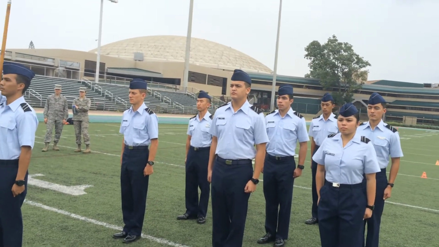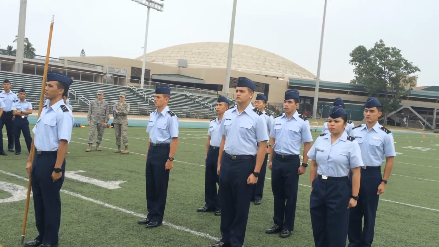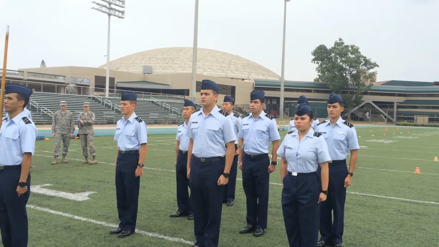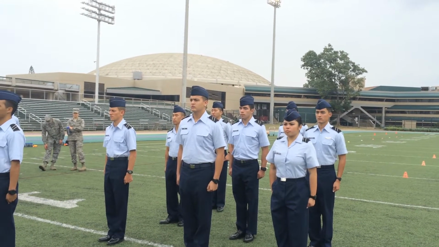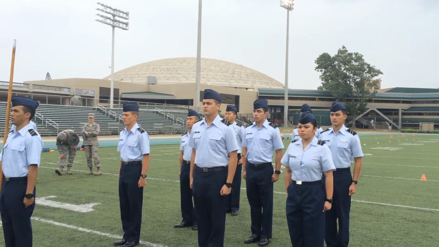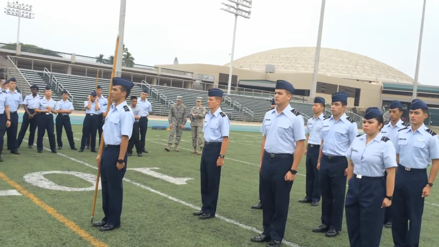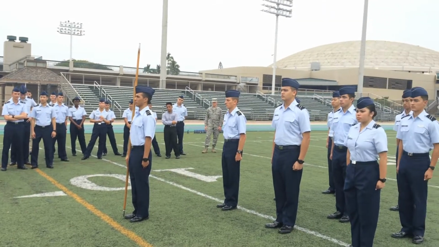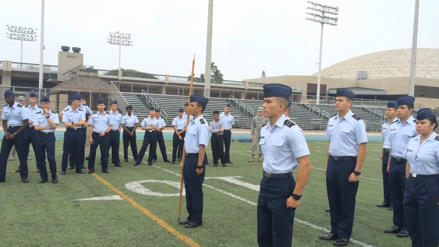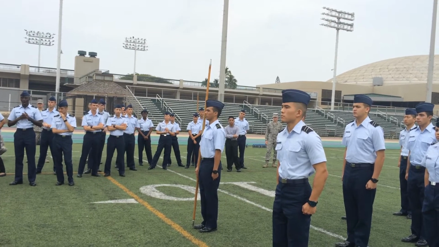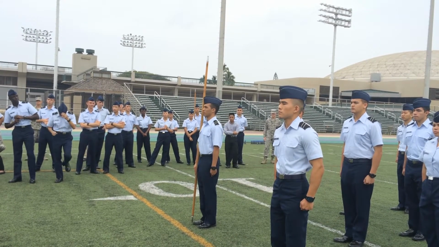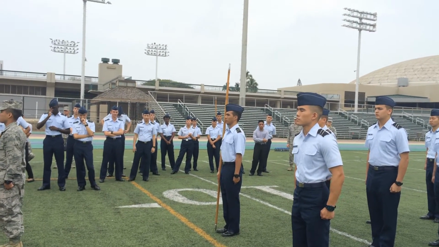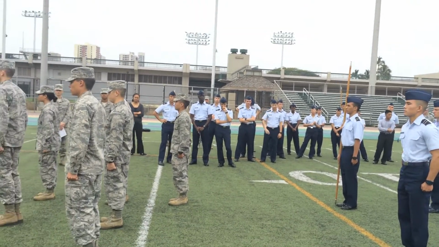Go column. Flight commanders, post. Column left.